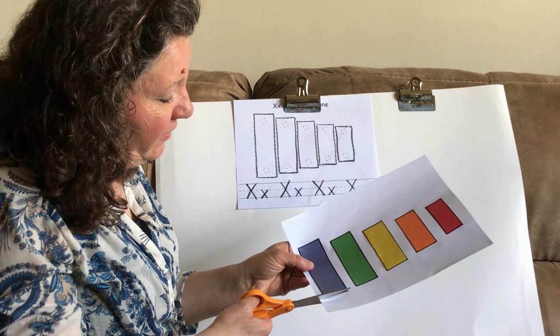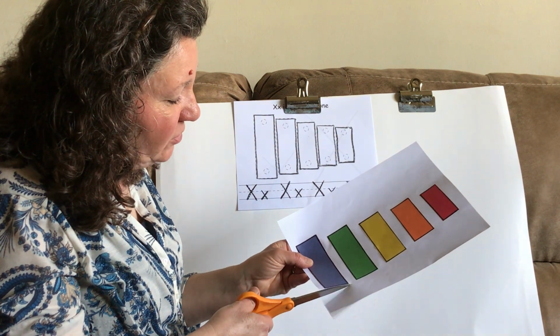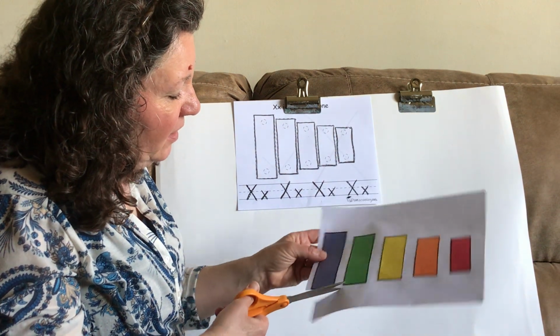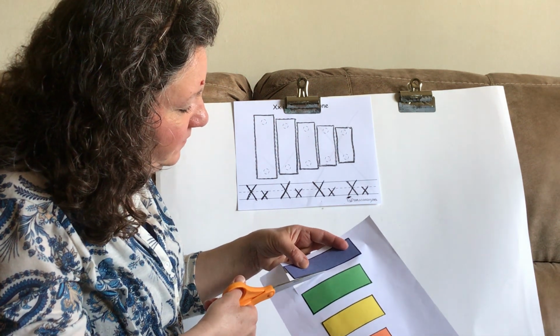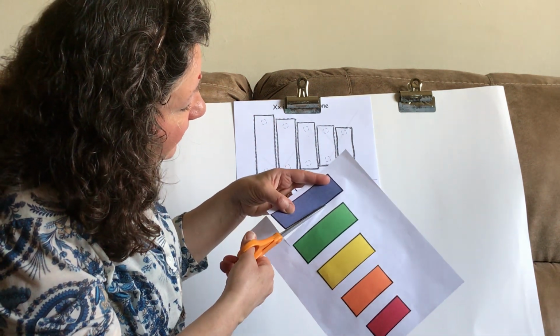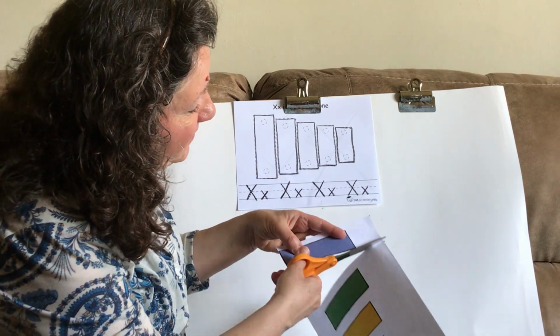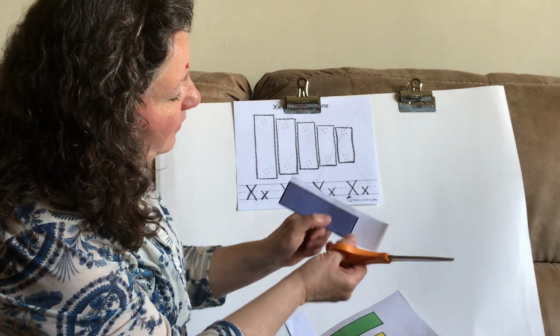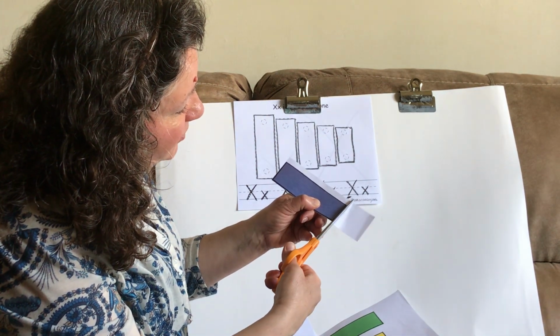Okay, so very, very carefully. Take your time. Go nice and slowly and carefully. Turn your paper with your helping hand. Very carefully. Cut right by that black line. You can go off the edge of your paper because it probably makes it easier. Okay, and then we're going to cut around the rest of your shape here.